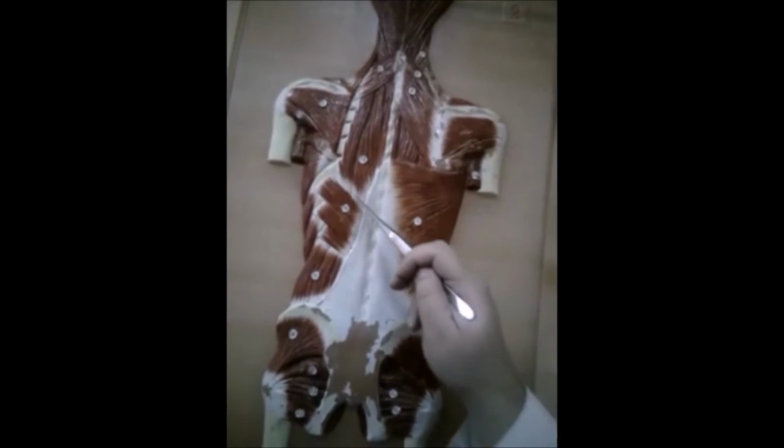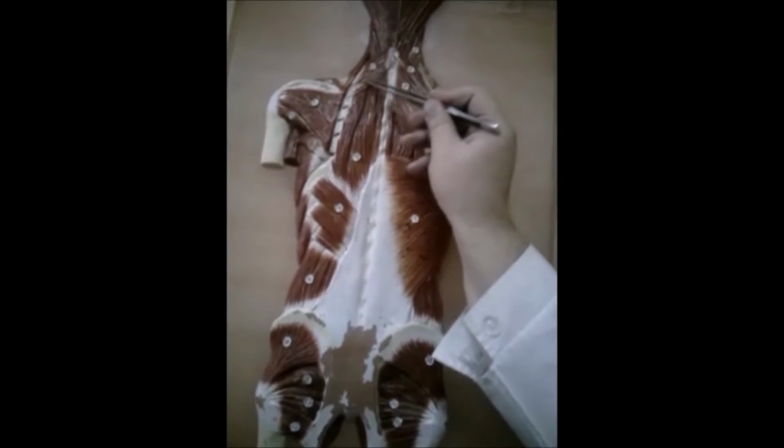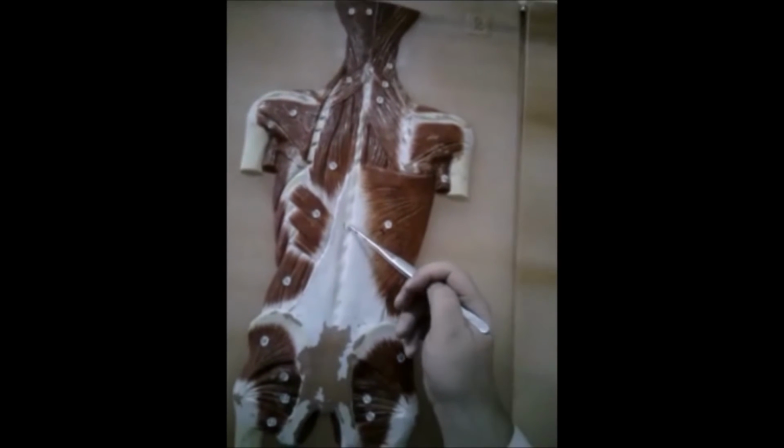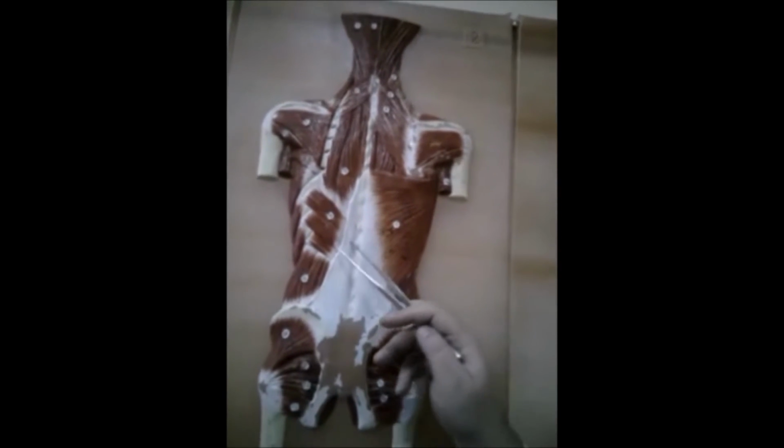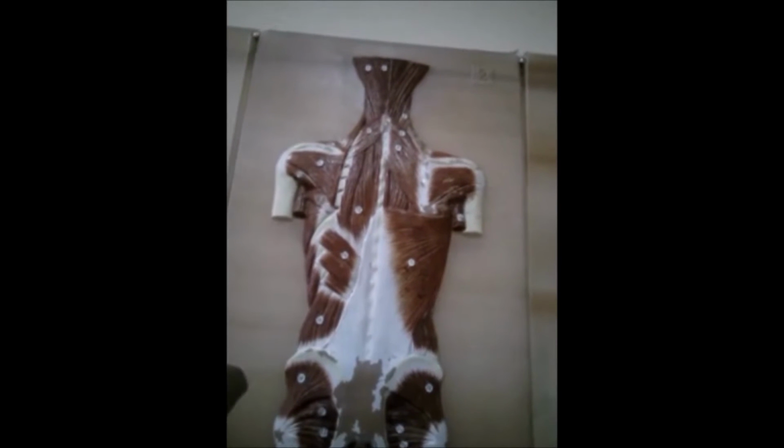And the third layer of superficial muscles consists of musculus serratus posterior superior and musculus serratus posterior inferior. Serratus posterior superior starts from spinal processes of two lower cervical and two upper thoracic vertebrae and goes to upper four ribs. Inferior muscle, musculus serratus posterior inferior, starts from spinal processes of two lower thoracic and two upper lumbar vertebrae and attaches to four lower ribs. Superior muscle lifts ribs in time of inspiration. Inferior muscle pulls ribs downward in time of expiration.